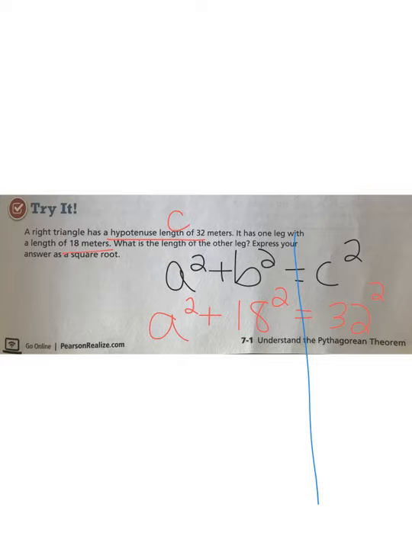The first thing we need to do is let's figure out what is 18 times 18. And we get 324. Bring down your A squared. And then we want to do 32 times 32, which is 1024.